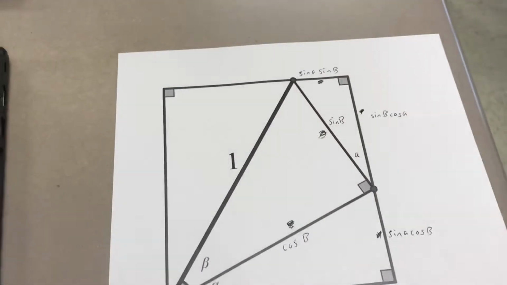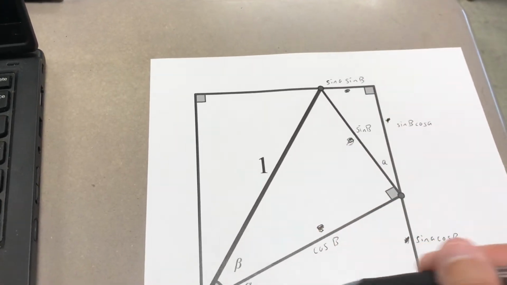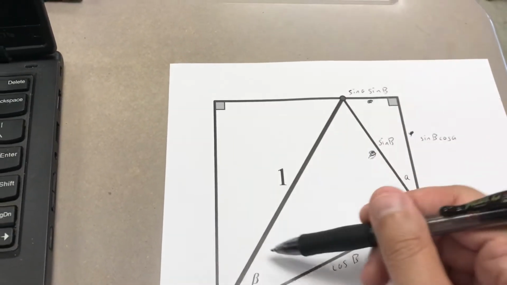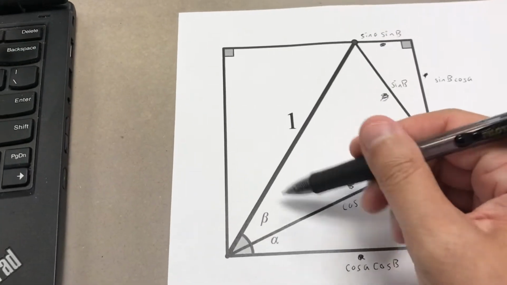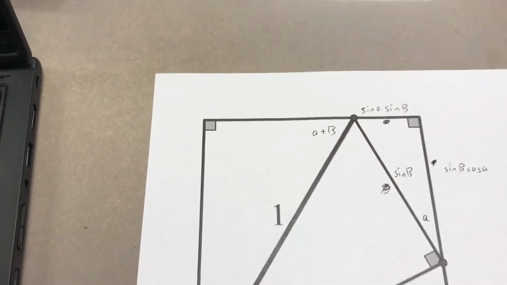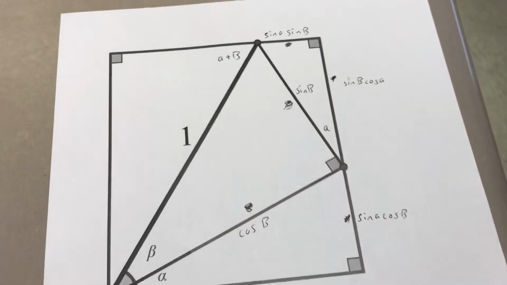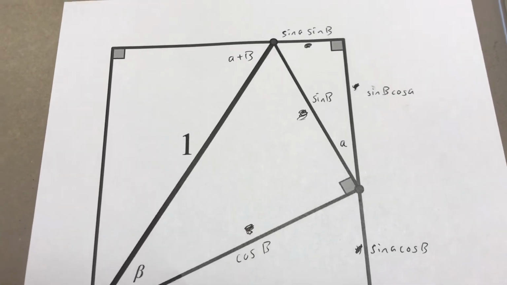Okay, last step here. I've got a pair of alternate interior angles right here with these parallel lines. So this angle measure here will be equal to this angle measure up here. This angle measure here is alpha plus beta, so this angle measure here is also going to be alpha plus beta. Remember, I'm trying to come up with trig rules for the sum of two angles, so I would like to have something with an alpha plus beta in it at some point.